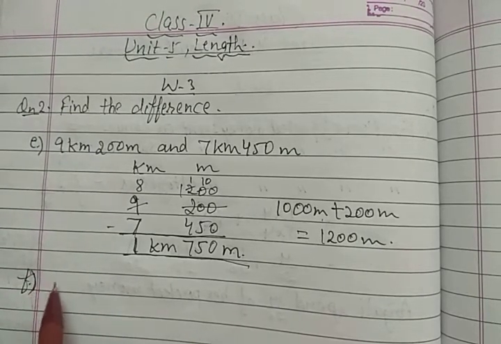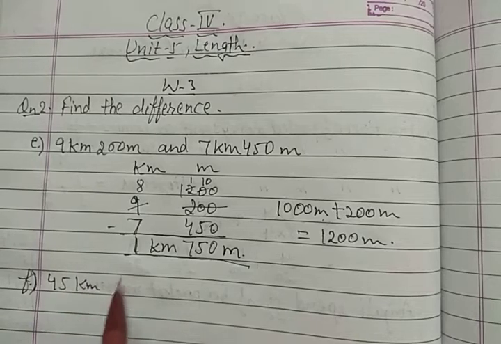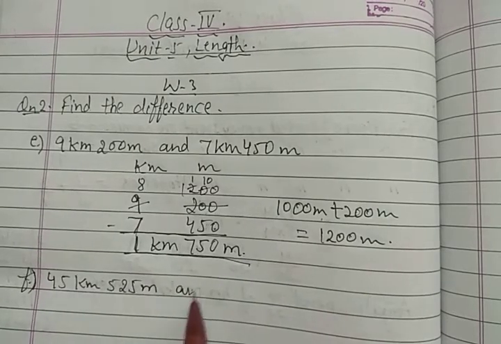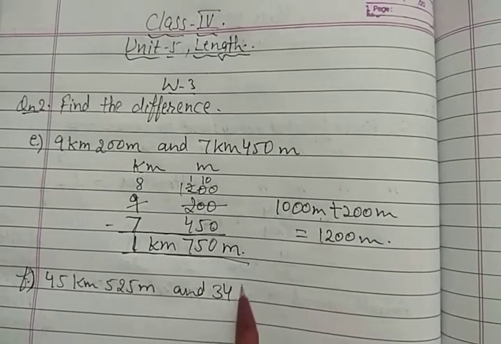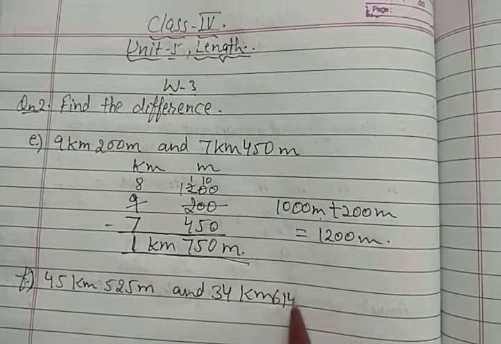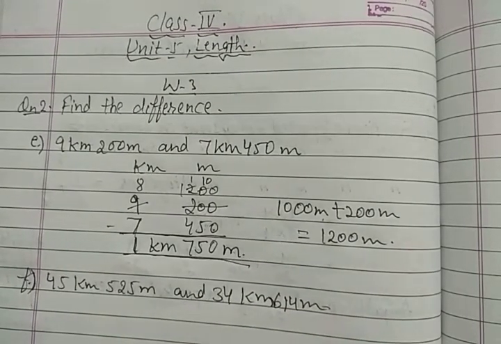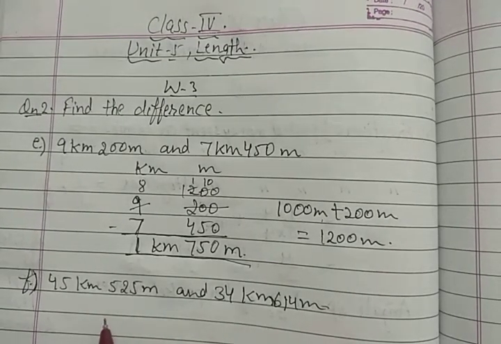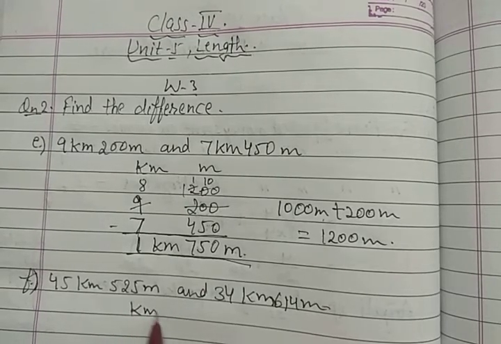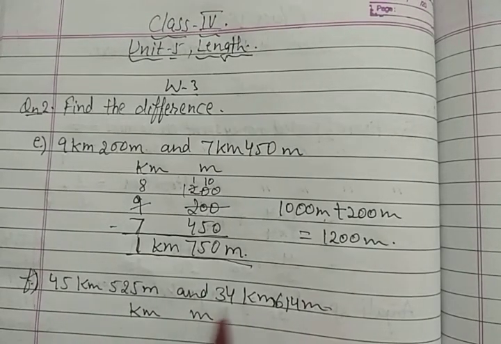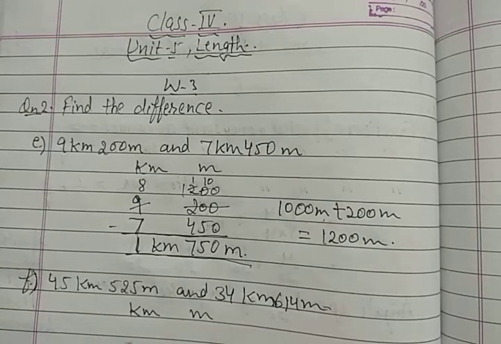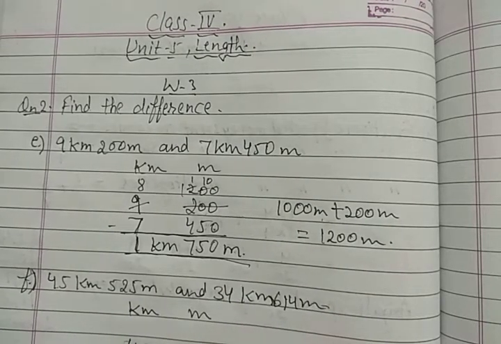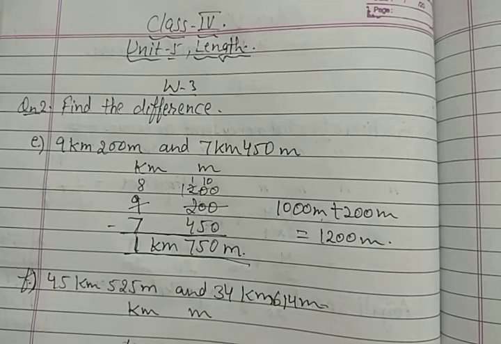F part, 45 kilometers 525 meters and 34 kilometers 614 meters. This is the question. Now here the question is in kilometers and meters, so we will write kilometer and meter here. Then which one is greater, 45 kilometers, so we will write 45 kilometers 525 meters, and 34 kilometers 614 meters.